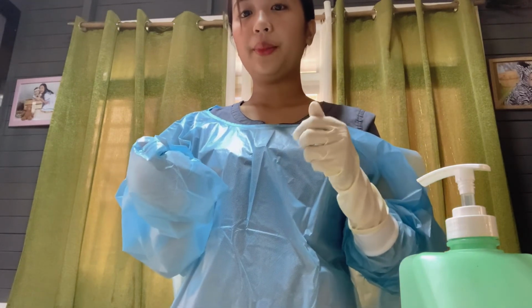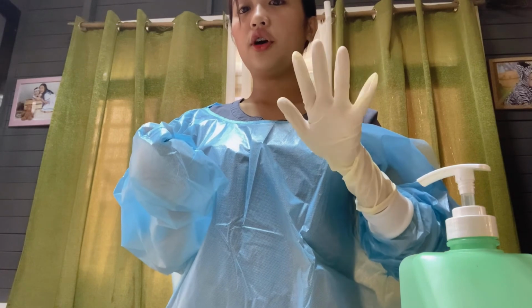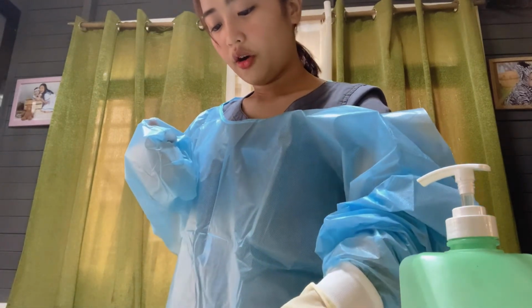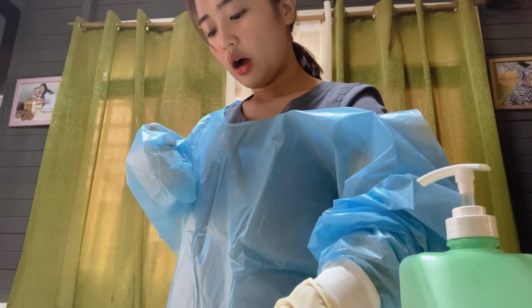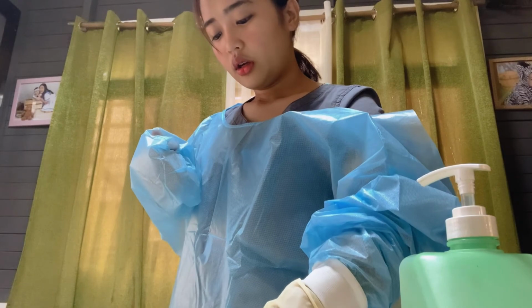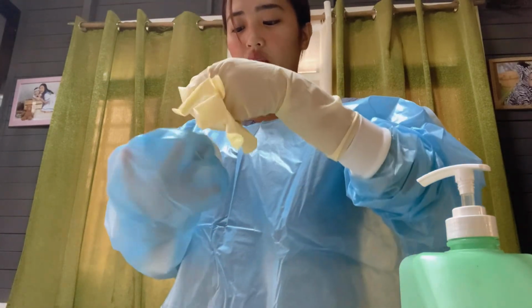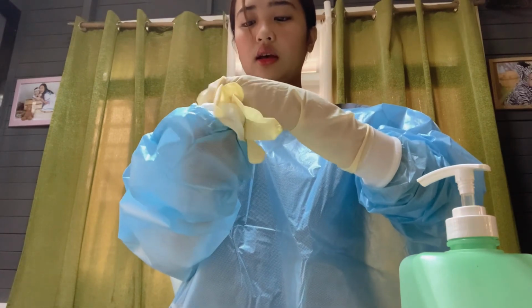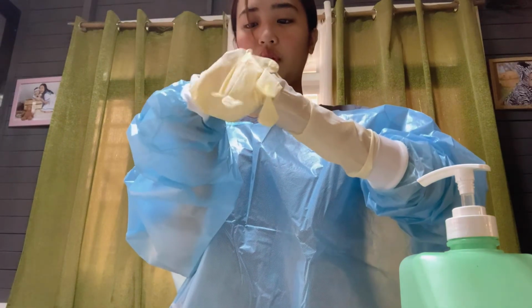And for the dominant hand, by the use of your gloved hand, grasp the cuff, insert your gloved hand into the cuff of the remaining glove and slowly put it in the sleeves, and then slowly enter your fingers through the gloves.